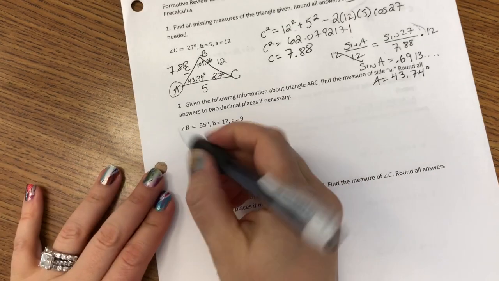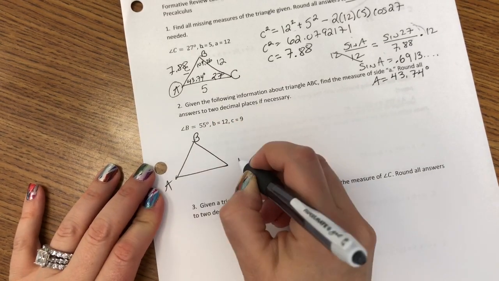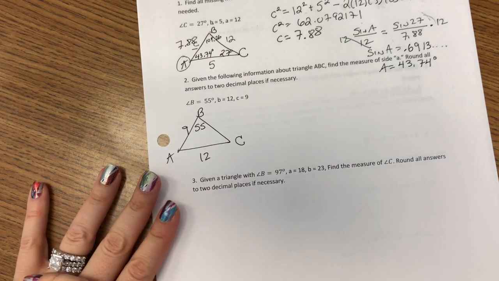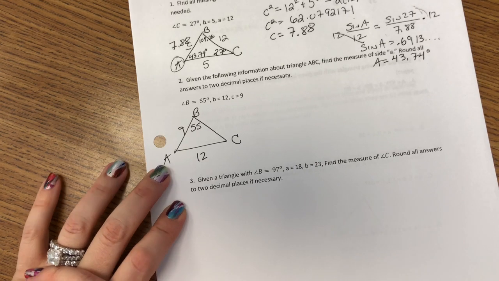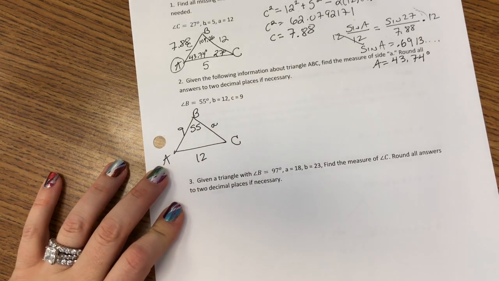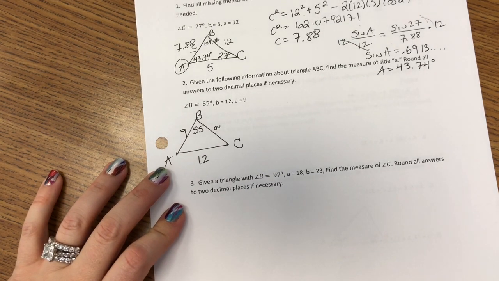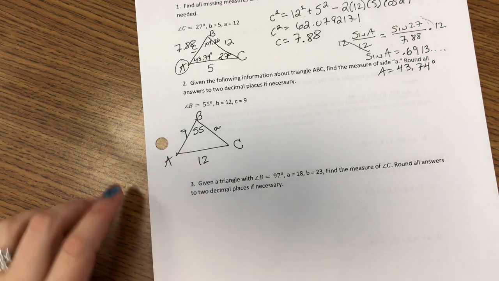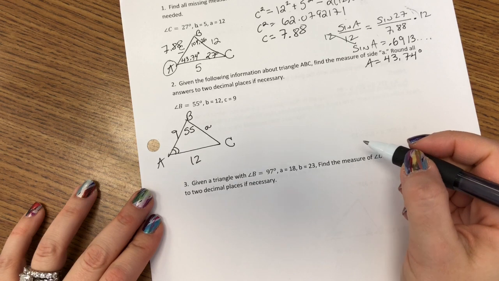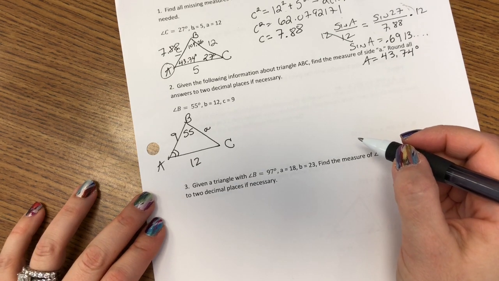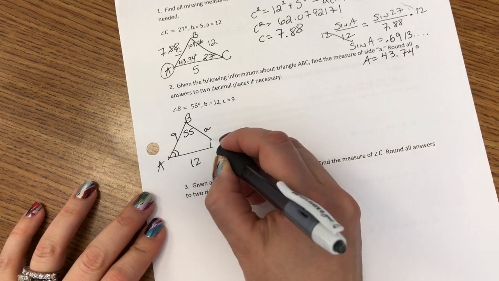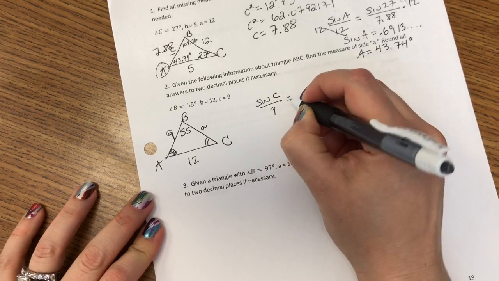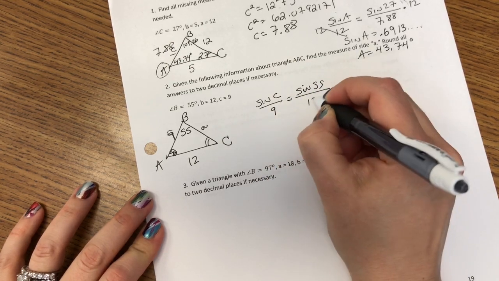So then for number 2, I'm going to draw the picture again. So side A is here. Well, before I could do that, I need to find angle A. Let's find angle C first, because we have side C. So sine of C over 9 is the sine of 55 over 12.